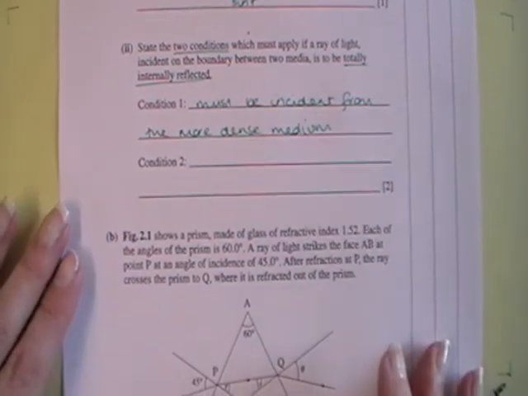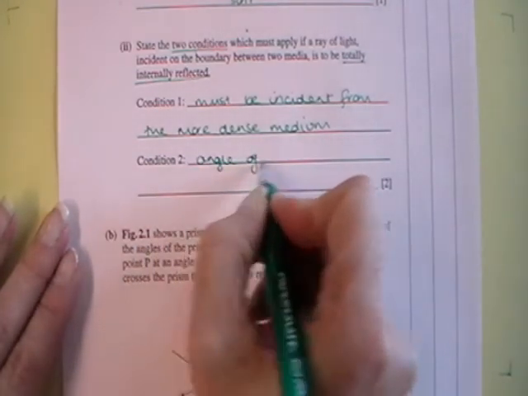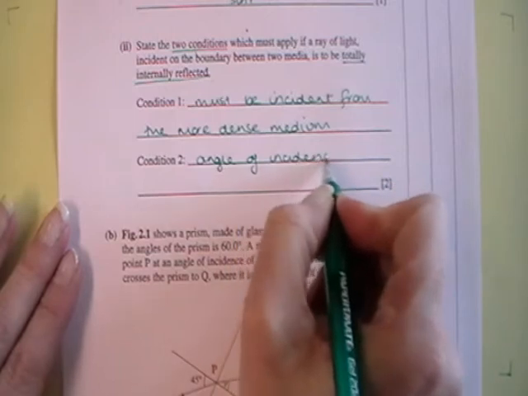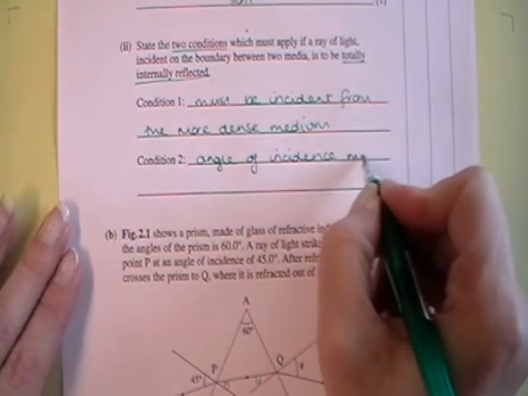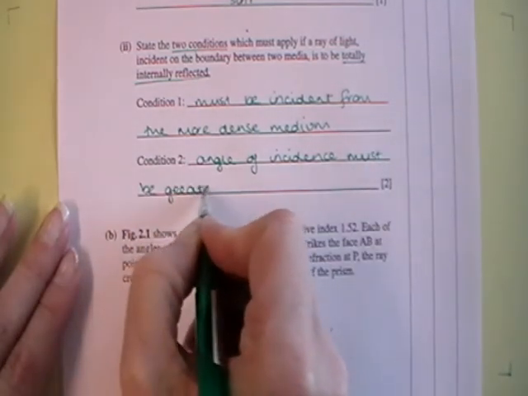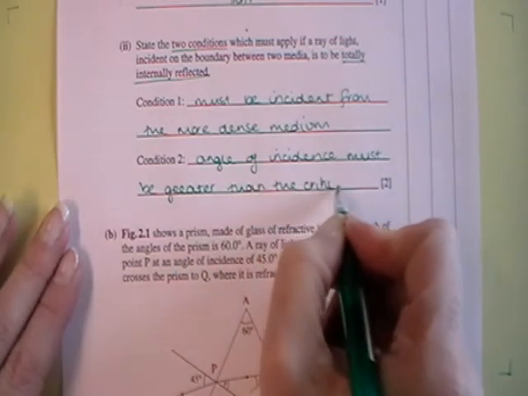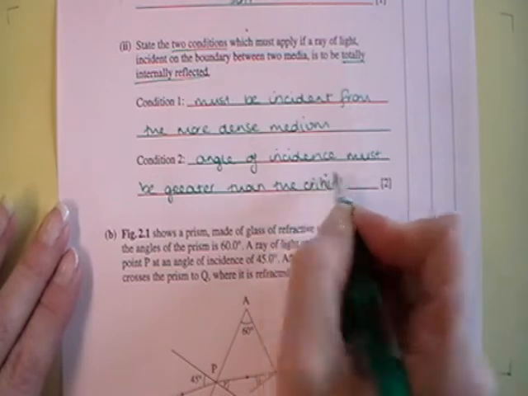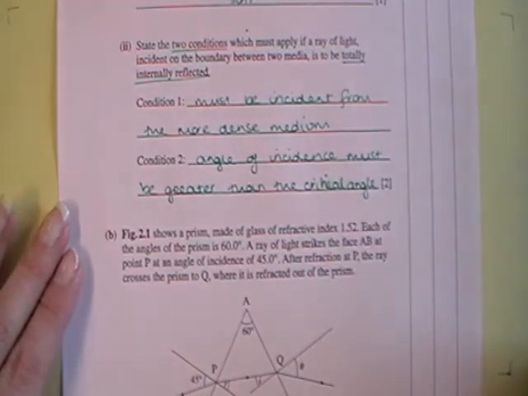And the second condition is that the angle of incidence within the glass block or water or so on must be greater than the critical angle. So two conditions: must be incident from the more dense medium, and the angle of incidence must be greater than the critical angle.